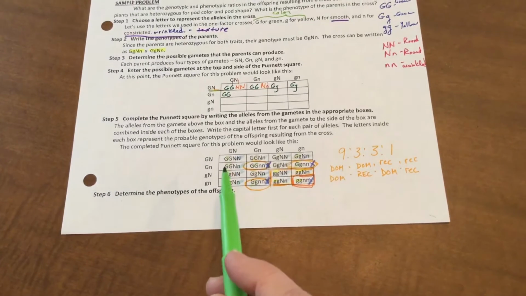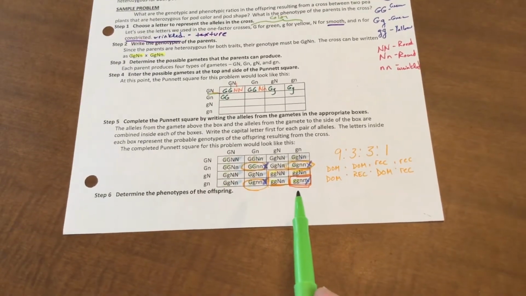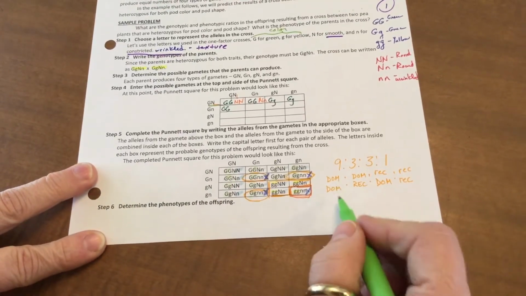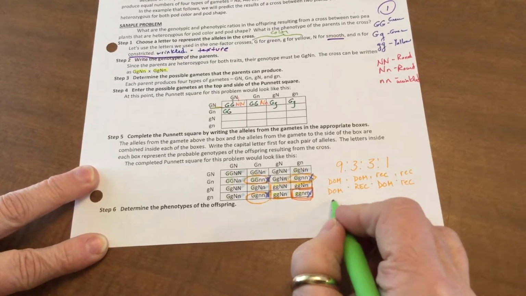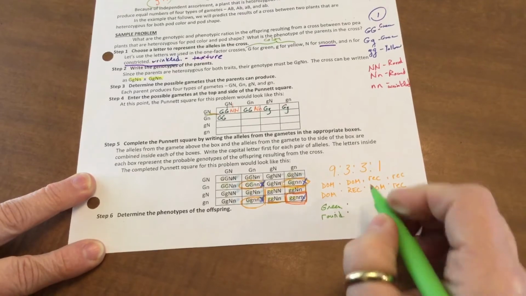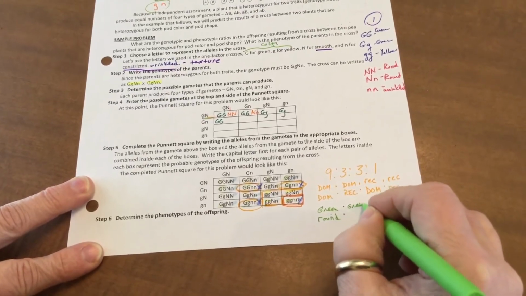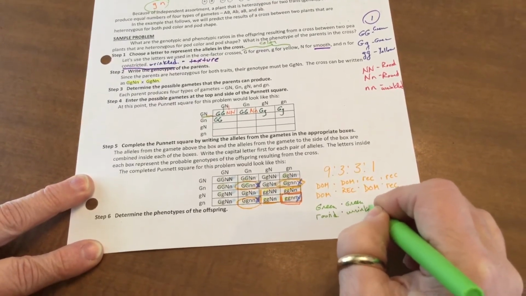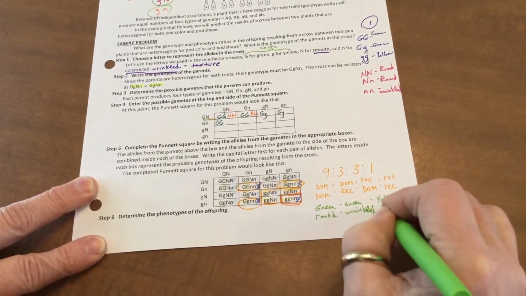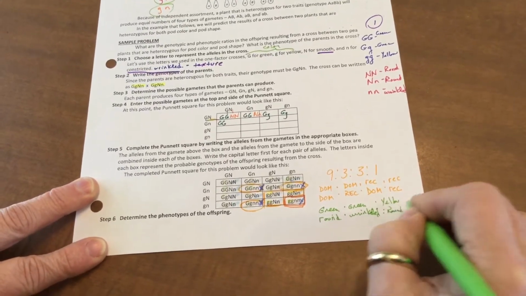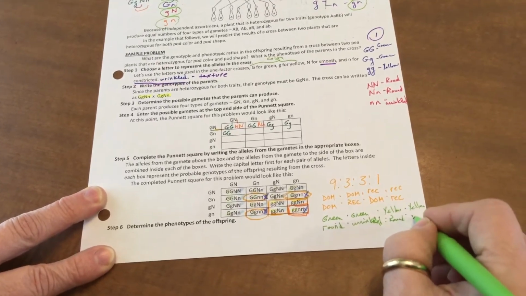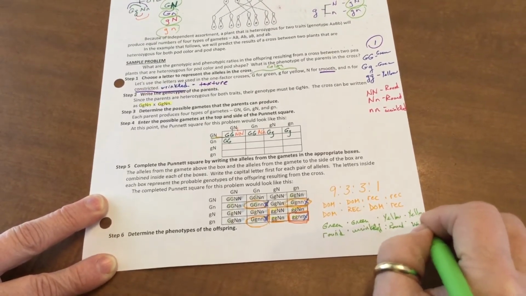So here, just like Miss Lum did before, she's coming up with a ratio. How many dominant genes are there? In this case that would be green and round. Those are both dominant traits. How many dominant recessive, green and wrinkled? How many recessive dominant, yellow and round? And how many recessive, yellow and wrinkled offspring do I have?